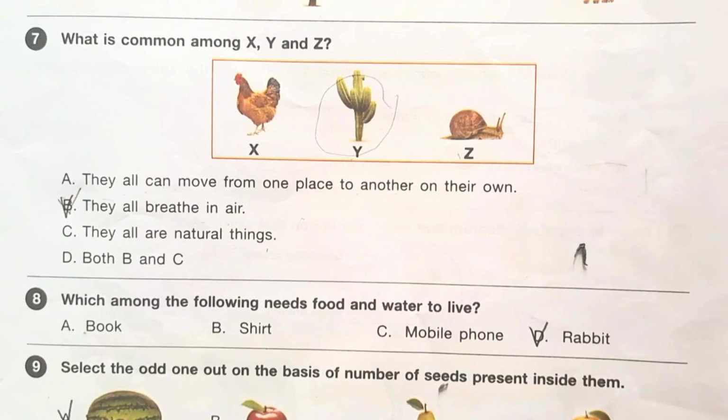Question number 7. What is common among X, Y and Z? X is hen, Y is cactus and Z is snail. Coming to the option A. They all can move from one place to another on their own. That is wrong because cactus cannot move on its own. Option B. They all breathe in air. This is true. Option C. They are all natural things. They are not natural things. They are living things. Option D. Both B and C. This is also wrong. So the answer is option B. They all breathe in air.